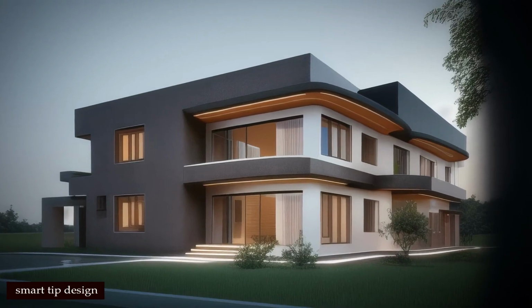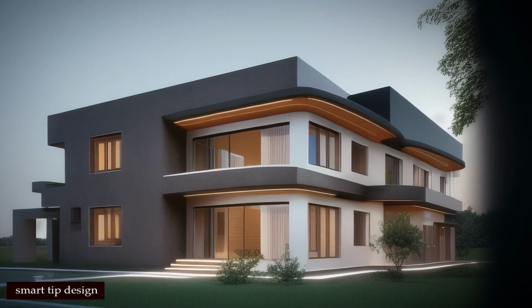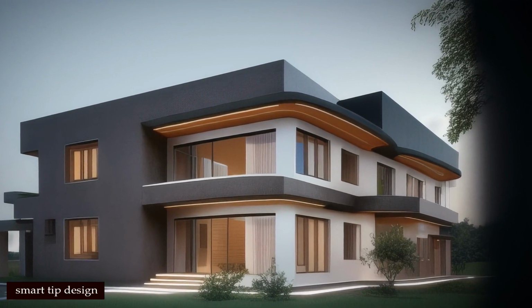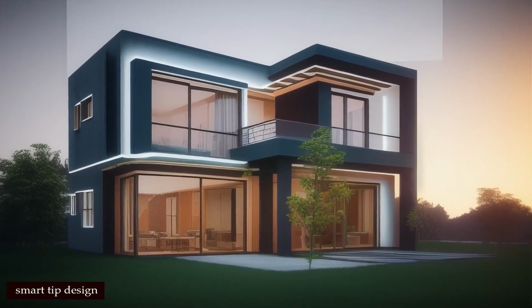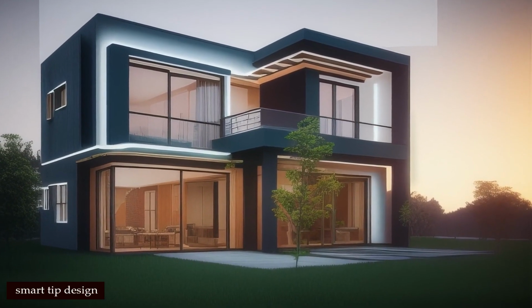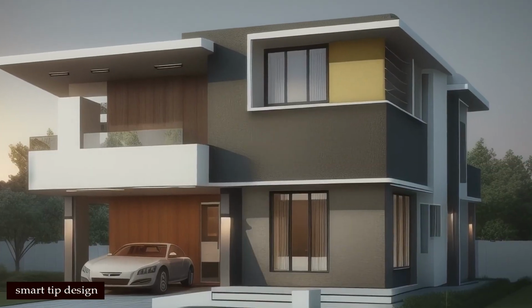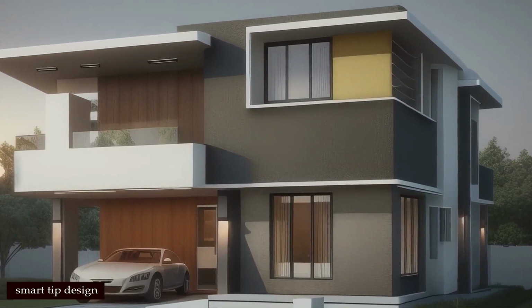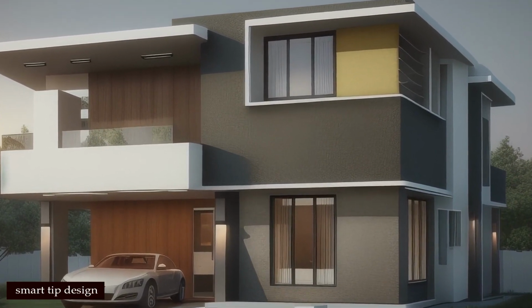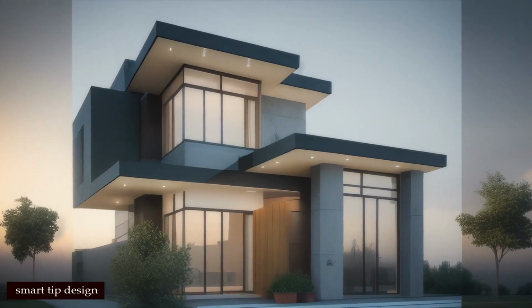Certainly, there are various house design models to consider, each with its own unique features and architectural style. Here are a few popular house design models. Contemporary. Contemporary houses emphasize a clean, minimalistic design with large windows and open spaces. They often incorporate modern materials like glass, steel, and concrete.